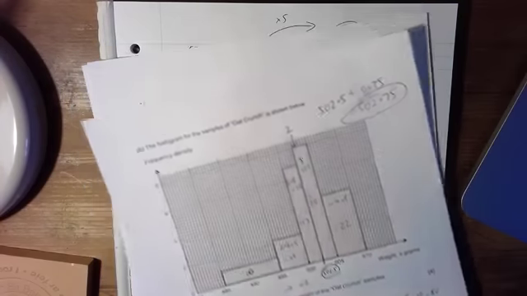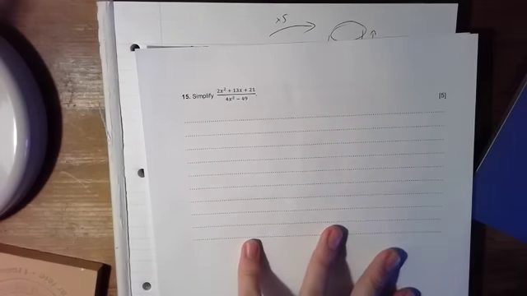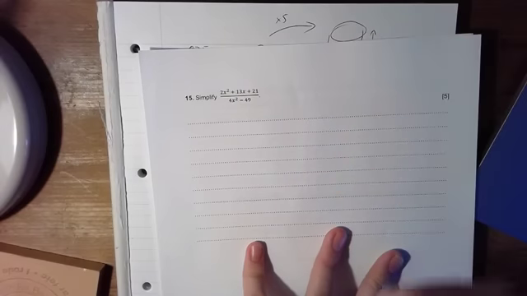Particularly nasty, that one there. You know, that's tricky. So yeah, bit of a nasty one. After Friday's lesson, I'm hoping that this one here will actually be quite easily done now.